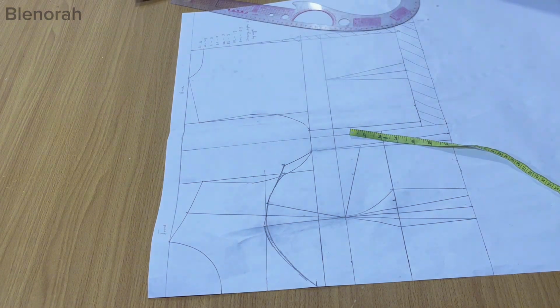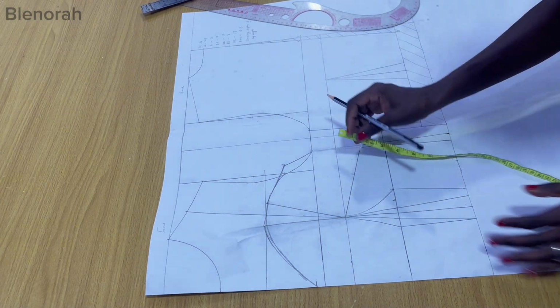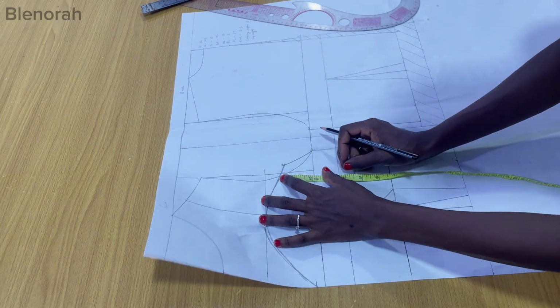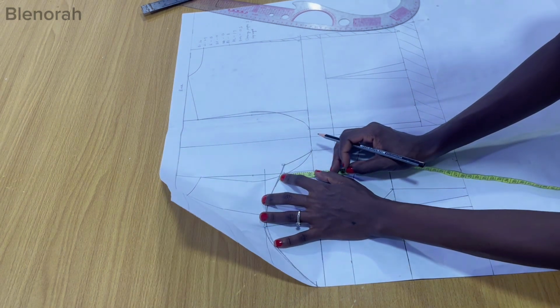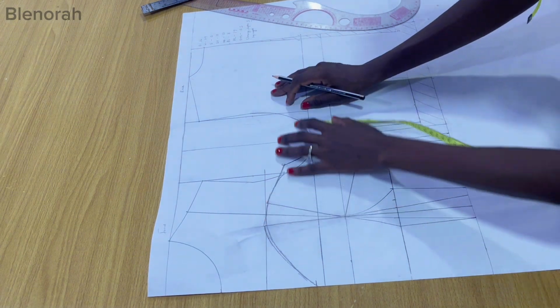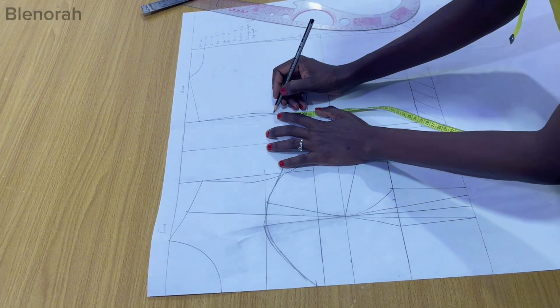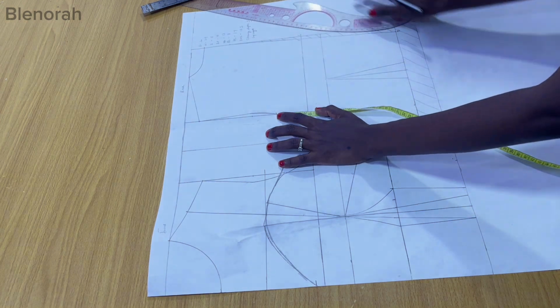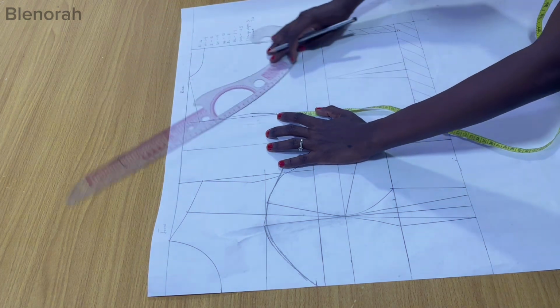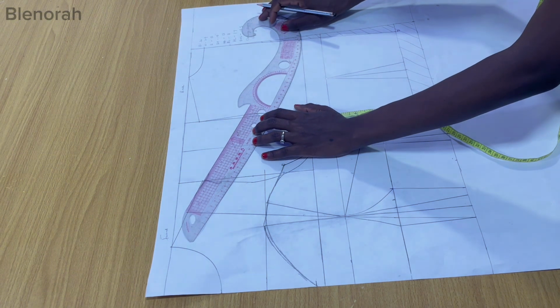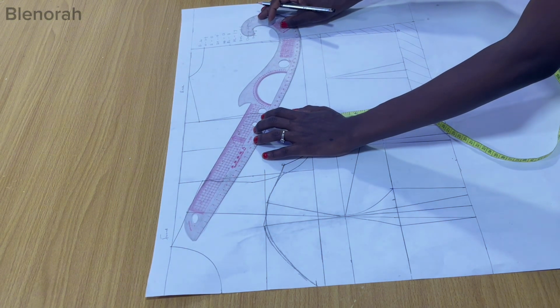So let's come to the back. For the back now, I'll measure what I have here. At this line here, I have like 2.125. So I'll come here, I'll mark 2.125. So I'll draw whatever shape I want. So let's say I just want this shape. I think this is my favorite shape right now.